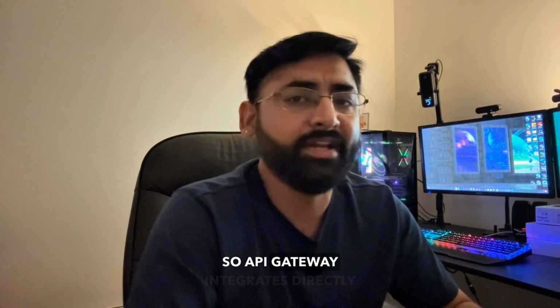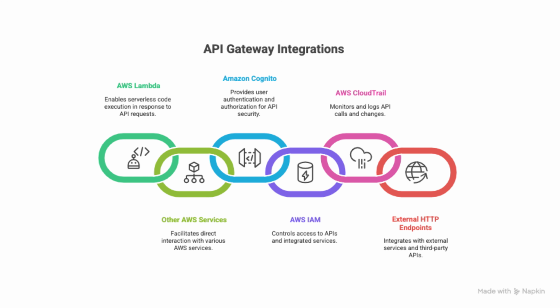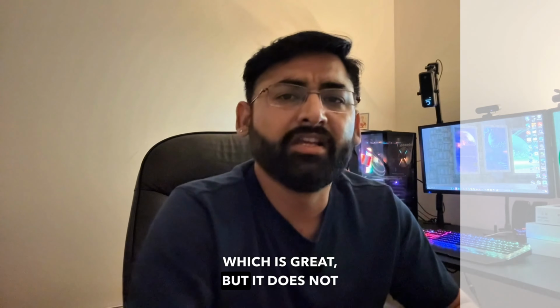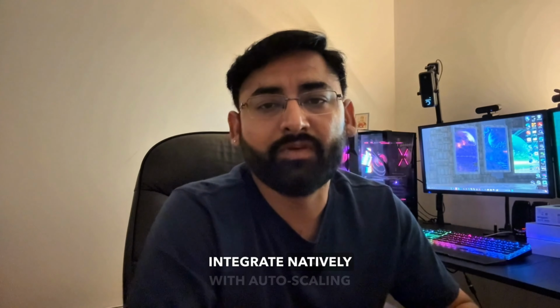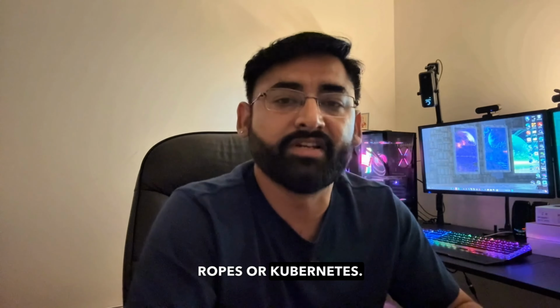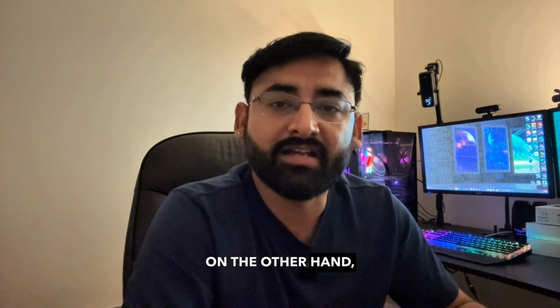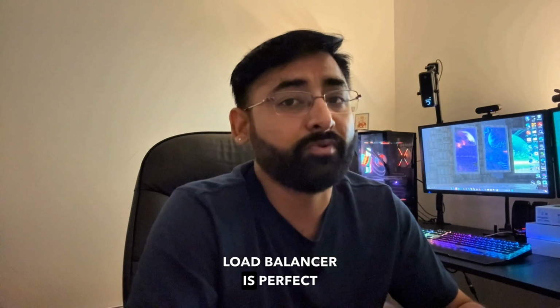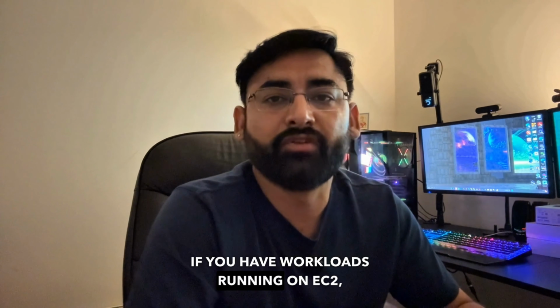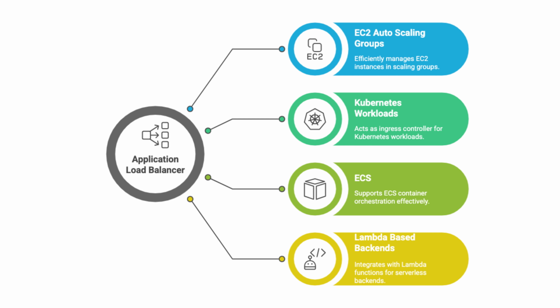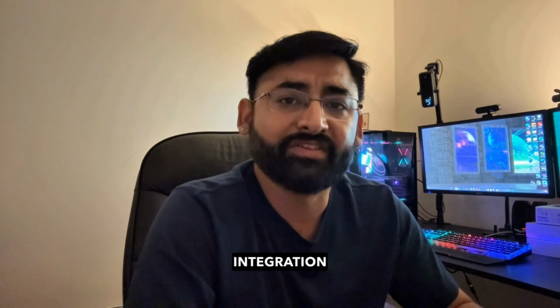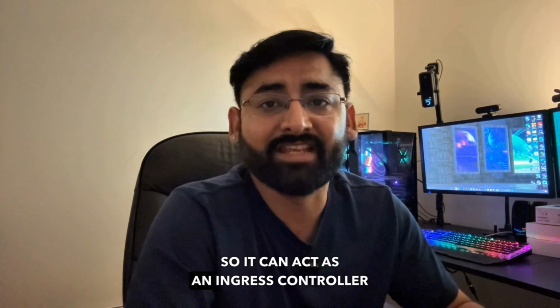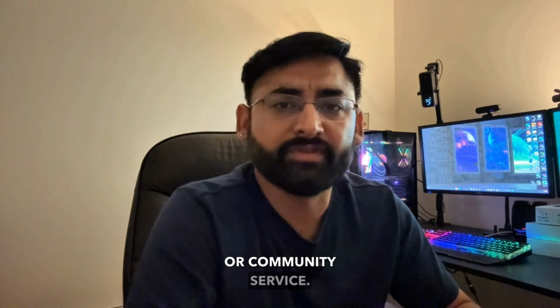Now let's move on to service integrations. API Gateway integrates directly with many AWS services, which is great, but it does not integrate natively with auto-scaling groups or Kubernetes. On the other hand, Application Load Balancer is perfect if you have workloads running on EC2, need auto-scaling groups and Lambda. And it has a native Kubernetes integration as well. So it can act as an ingress controller or Kubernetes service.